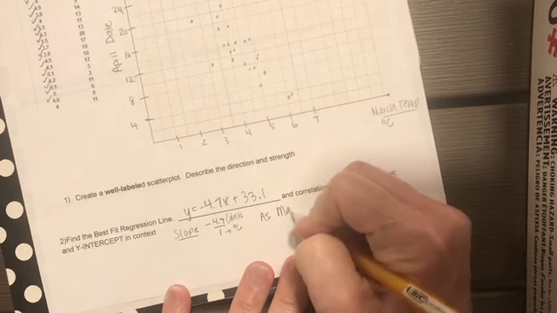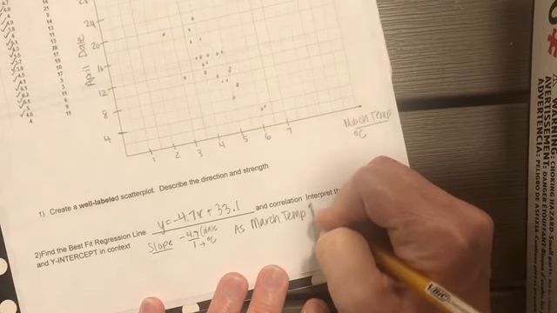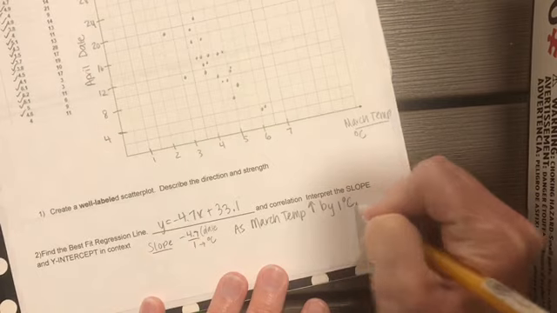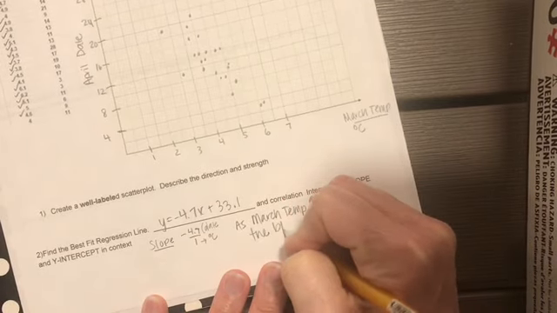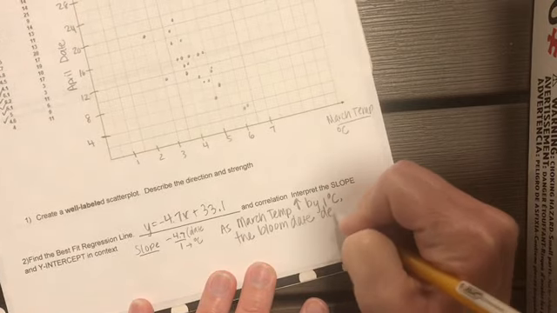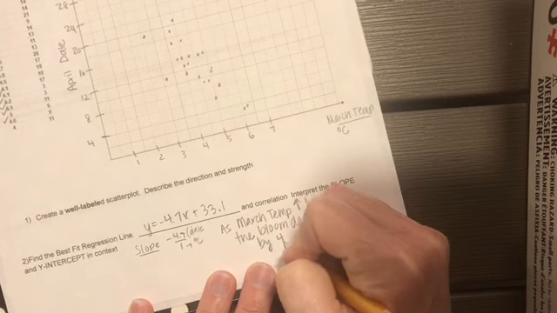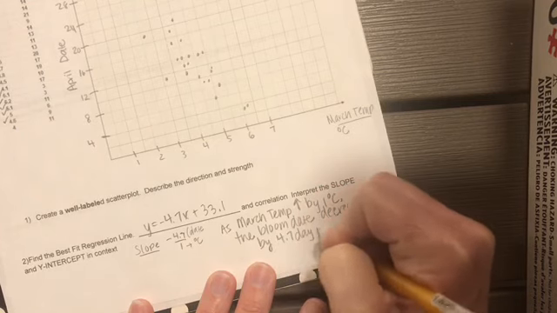So as the March temperature increases by 1 degree Celsius, the bloom date decreases by, and we'll label this days, 4.7 days in April.